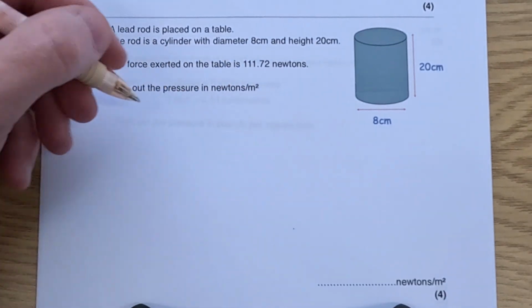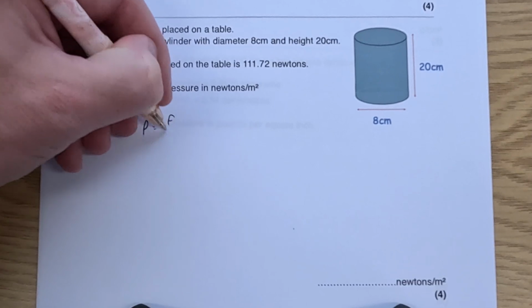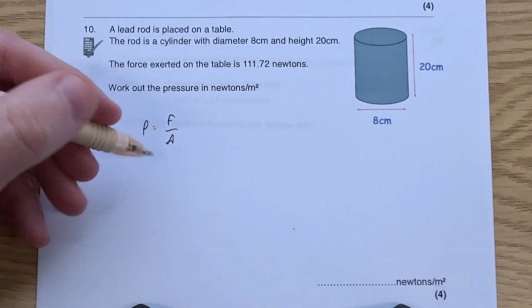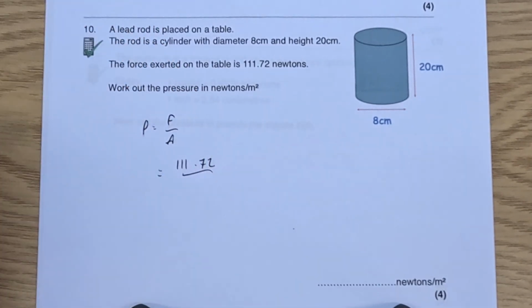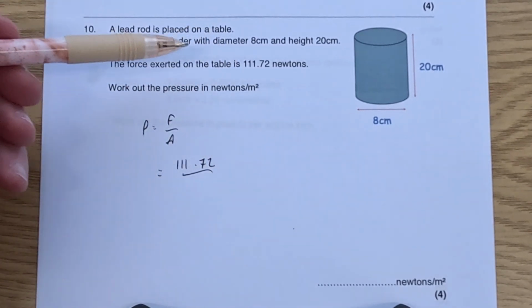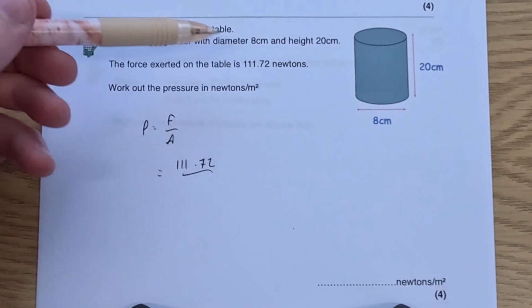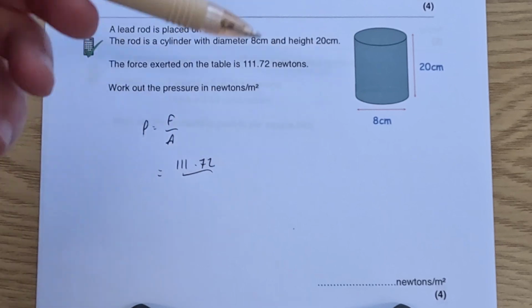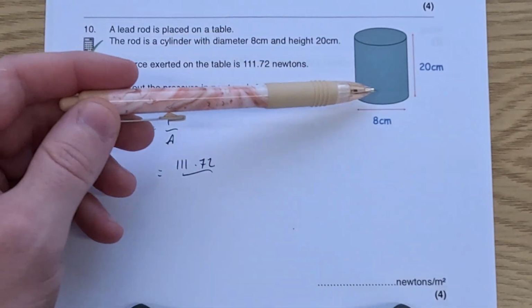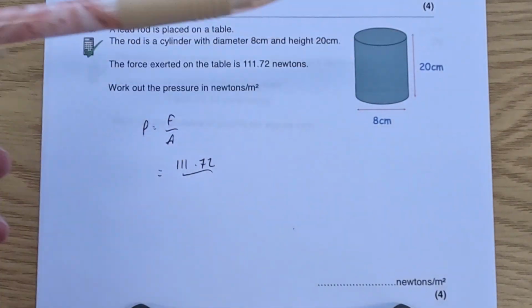Okay, so we want to find the pressure, so the pressure is equal to the force divided by the area. Well, we know the force is going to be equal to 111.72, but we need to find the area. Now, one thing to notice here, we want to find the pressure in newtons per metre squared. So when we find the area here, I'm going to want to find it in metres squared rather than centimetres squared. So let's find the area of the base of the cylinder because that's what's in contact with the table.